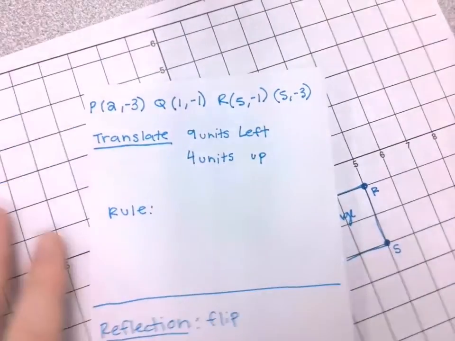Hello, y'all. So today we talked about translations, slide, and we talked about reflections, flip. And we can flip over our y-axis and we can flip down on our x-axis. So I'm going to do a quick review of that. I'm going to flip the camera over, and here we are.